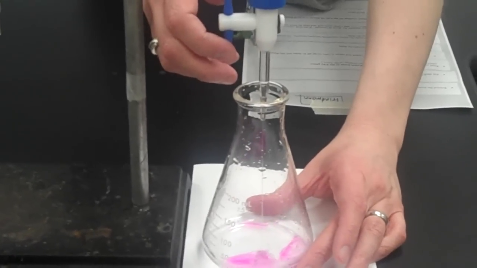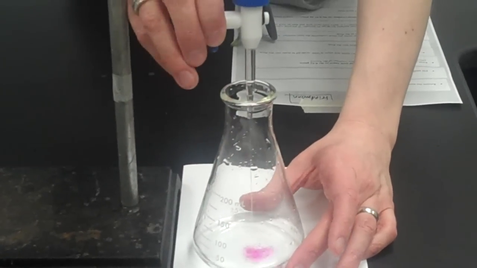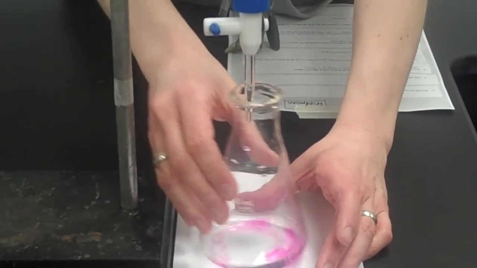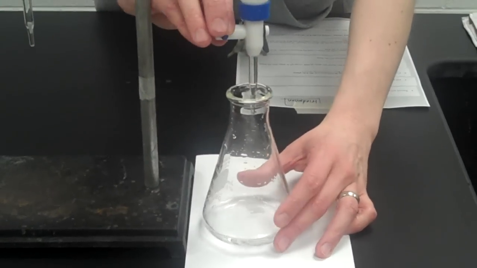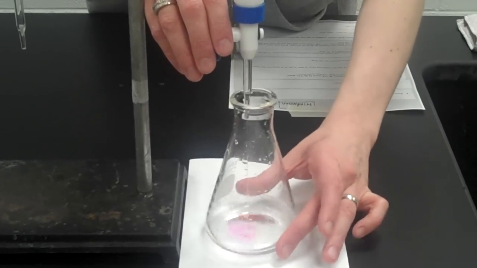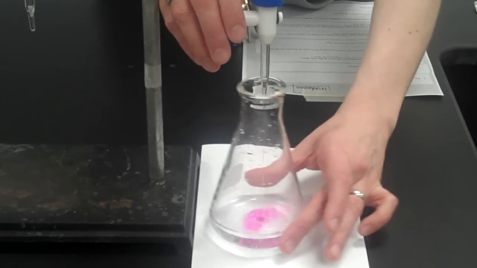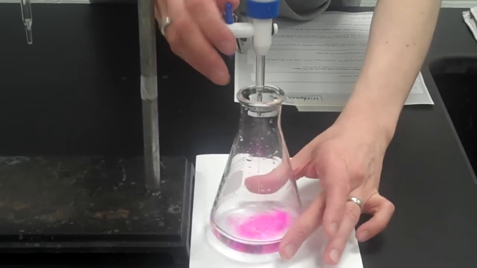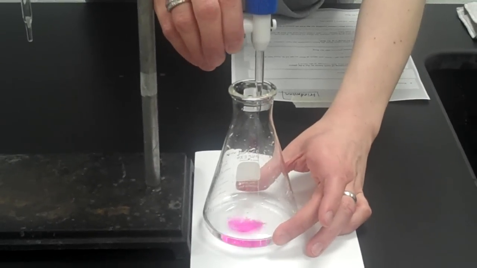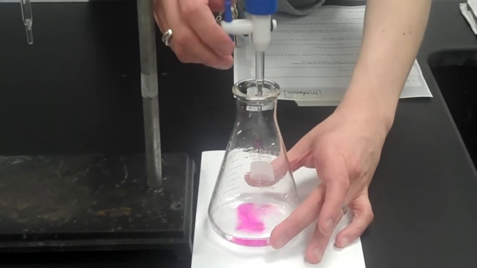So as I start off, I'm pretty safe adding a good bit of base, because every time I swirl it, it disappears. In fact, I can actually let the base go and kind of swirl as I go like this. And you'll notice it's disappearing. But the more base I put in, the longer it stays for. So as I add more and more base, I want to be careful that I don't add too much.